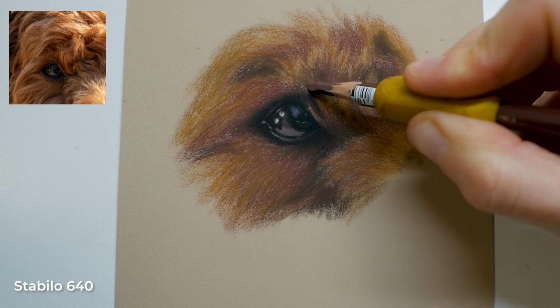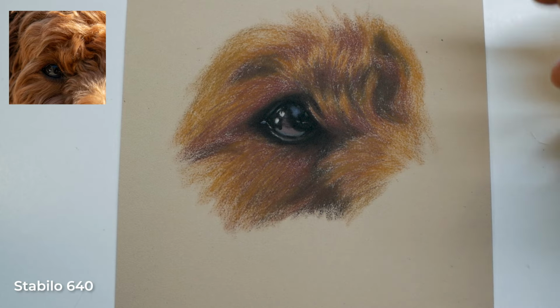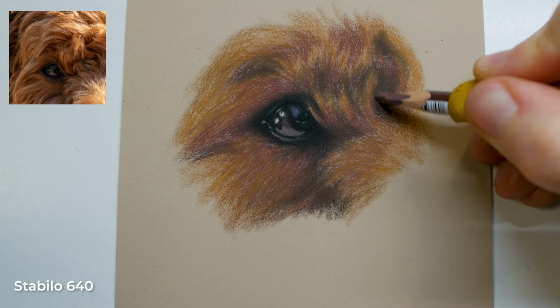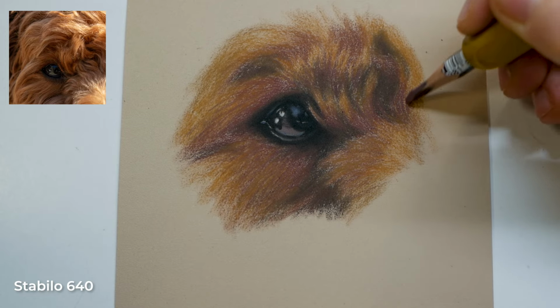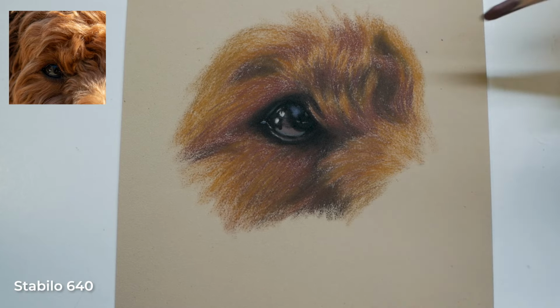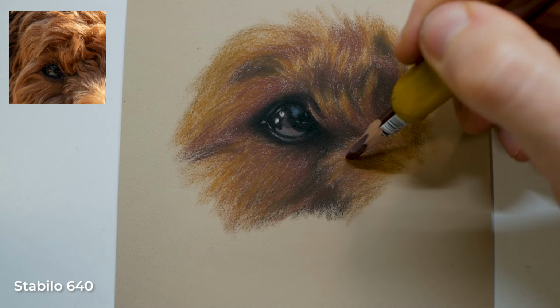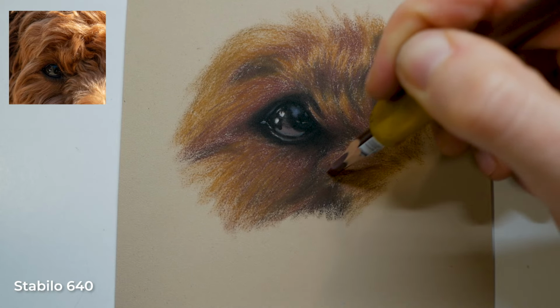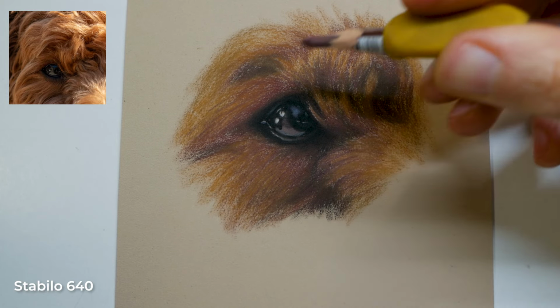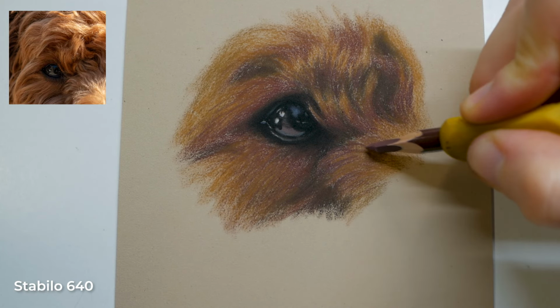So a lot of this work is not actually going to have a huge amount of individual hair details going on. It's more about shading large areas. But you can see in the photograph there are some bits where we do have these individual deep details. These can be added in again later on as well. And it just helps me start to figure out the fur direction.